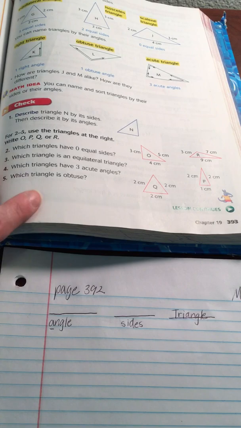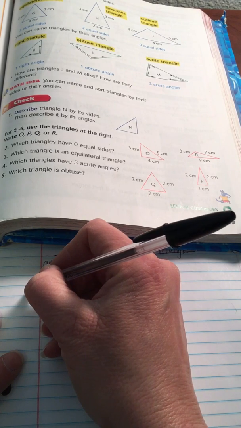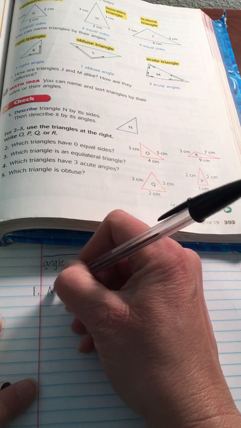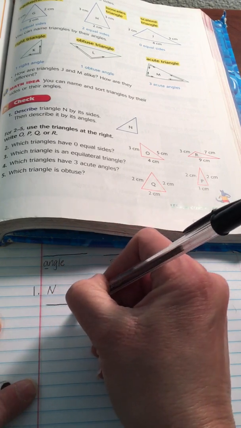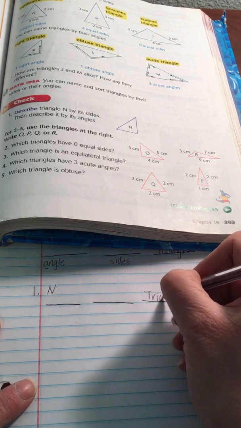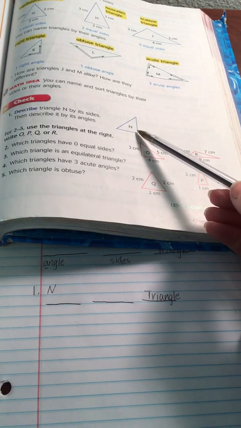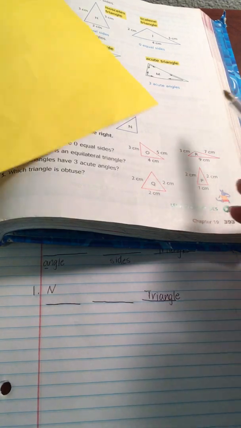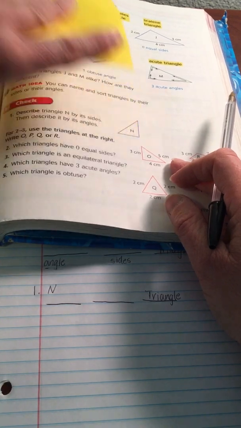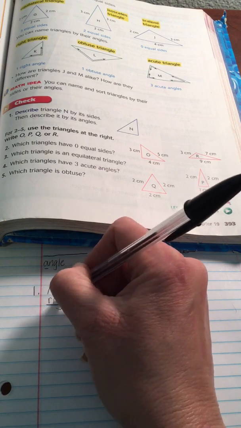So let's take a look at this one. I'm going to go ahead and start my paper down here and write number 1. Let's take a look at that. All right, number 1, we are describing triangle N. So I'm going to start by giving it its names. First name, middle name, last name. I know it's going to be triangle for my last name. Okay, let's check it out. Now I'm curious as to that angle right there to see if that's a right angle. Let's start with our angles first. Oh, that fits perfectly. So we have a perfect right angle there, so this is going to be a right.